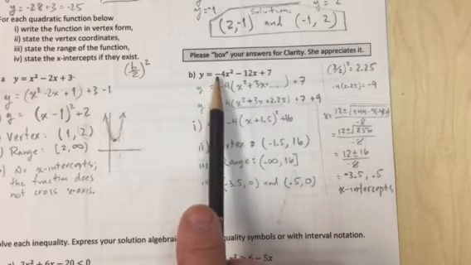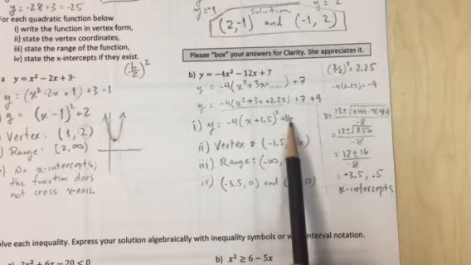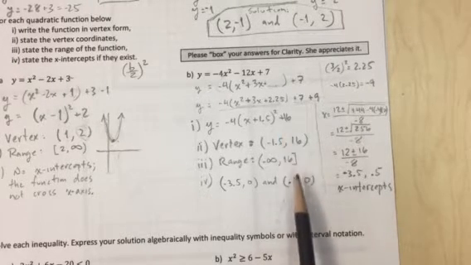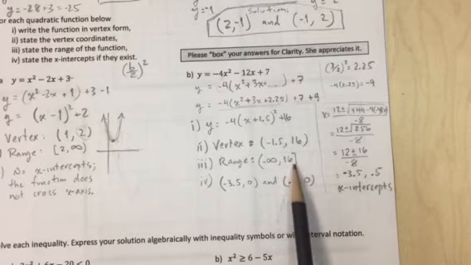Remember, this parabola opens downwards. So it goes down to -infinity, and this 16 represents the maximum point, or the highest y value on the curve. And so that limits the range. So the range is from -infinity to +16.